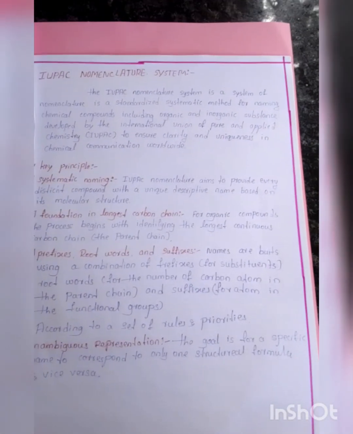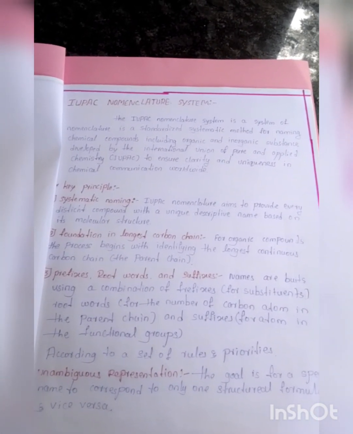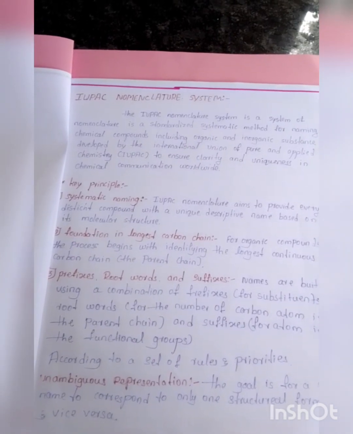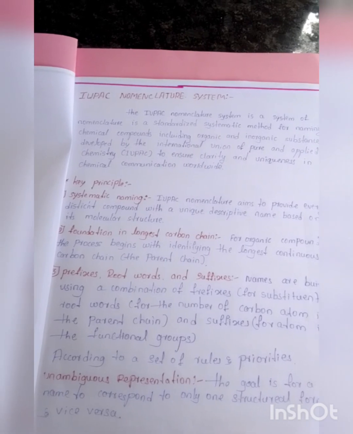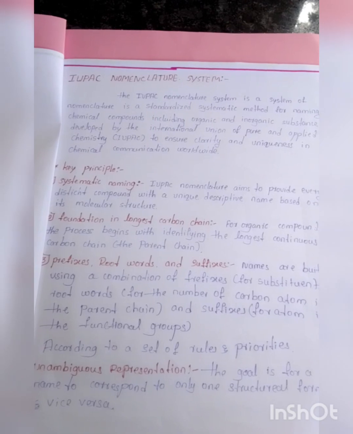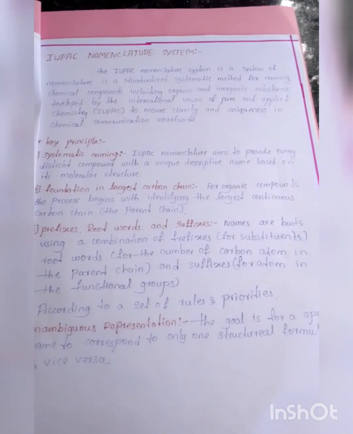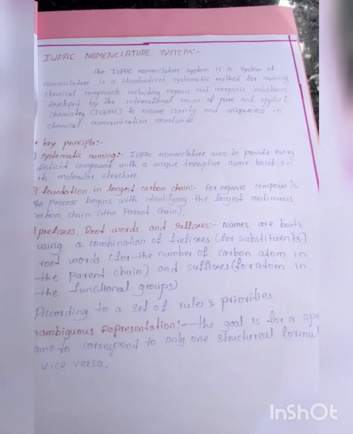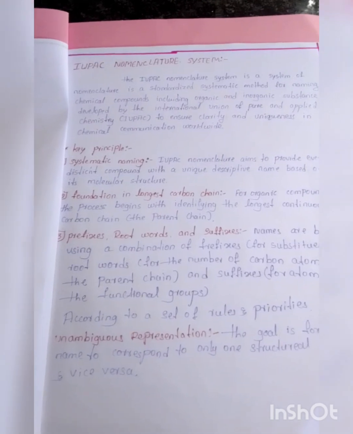Nomenclature system. The IUPAC nomenclature system is a standardized, systematic method for naming chemical compounds, including organic and inorganic substances, developed by the International Union of Pure and Applied Chemistry (IUPAC) to ensure clarity and uniqueness in chemical communication worldwide. Key principles in IUPAC nomenclature: systematic naming. IUPAC nomenclature aims to provide every distinct compound with a unique descriptive name based on its molecular structure.